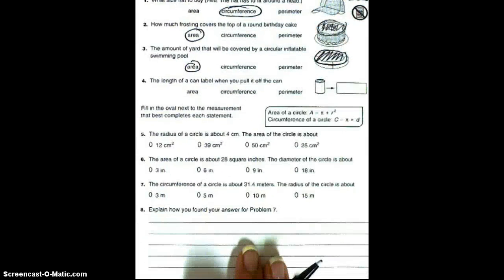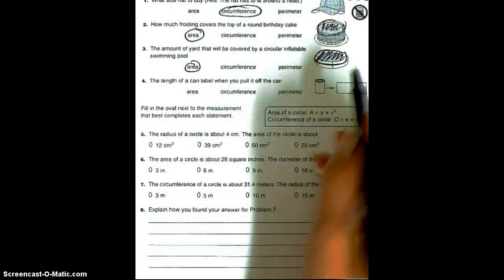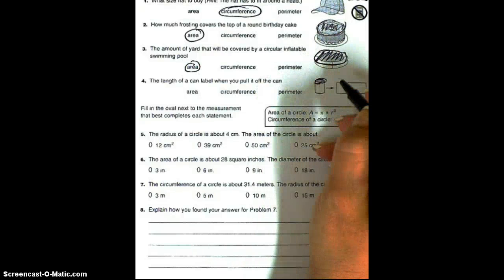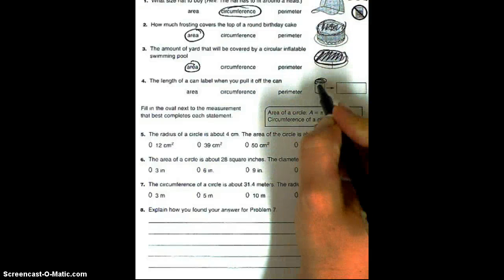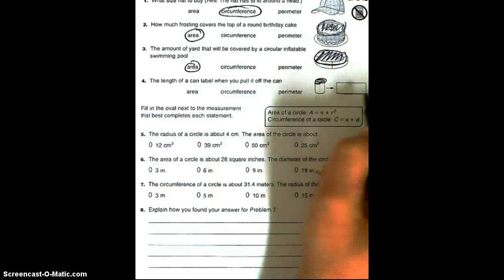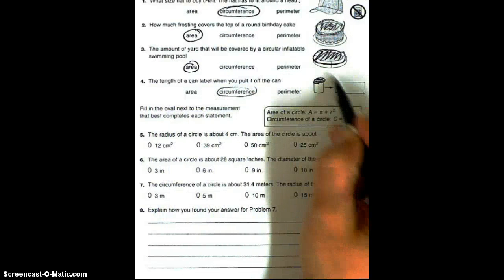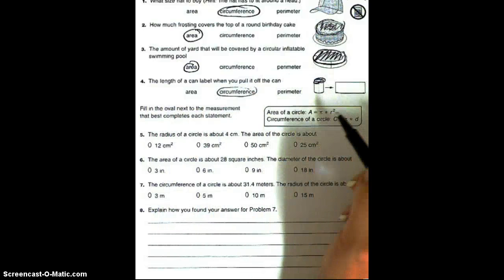The length of the label when you pull it off a can. So how far around is it on that can? Even if I pull that label off, that distance is still the same, and still we're looking for the circumference, because if I took this and put it back on and I'd measured around it, that would still be circumference.